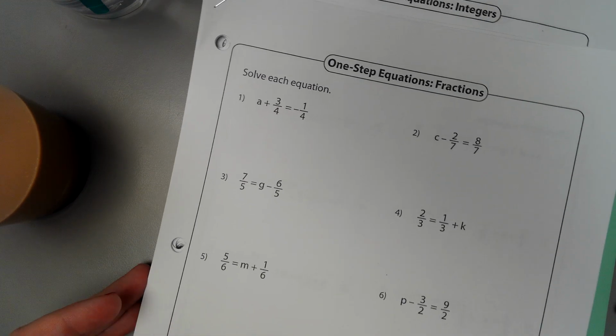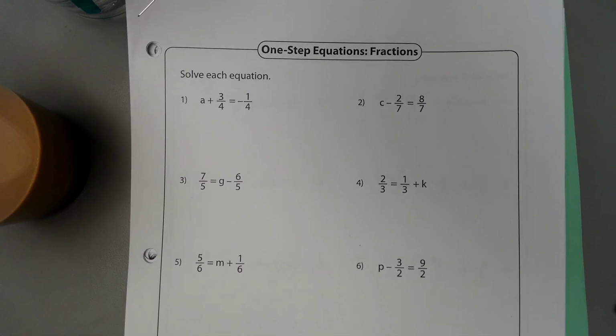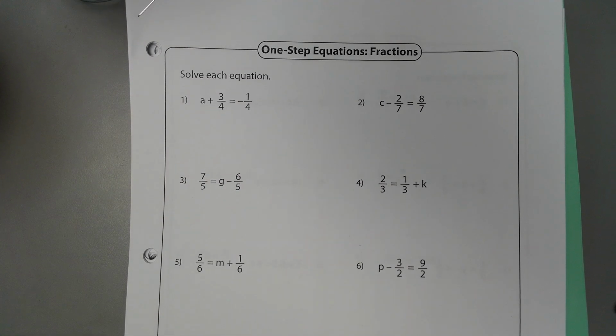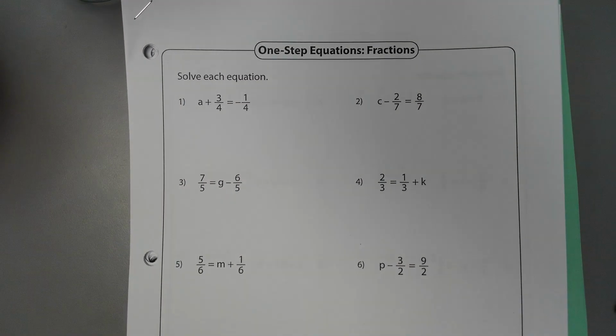We'll have 2 different packets this week. We'll have this one and another one that looks very similar, but it's just more practice for us. So this video will be just a couple pages. It's solving equations still. Same thing we've been doing, but now we have fractions and decimals.